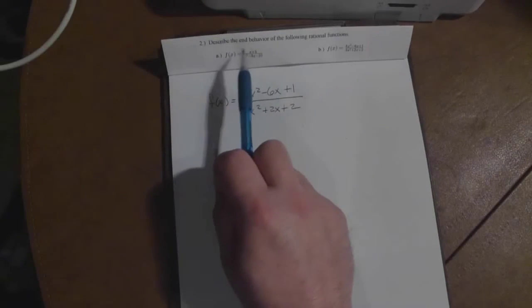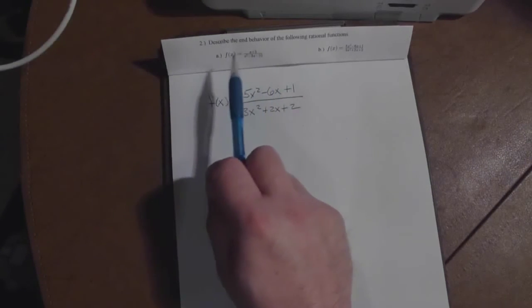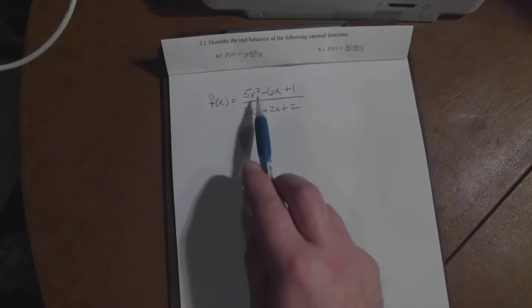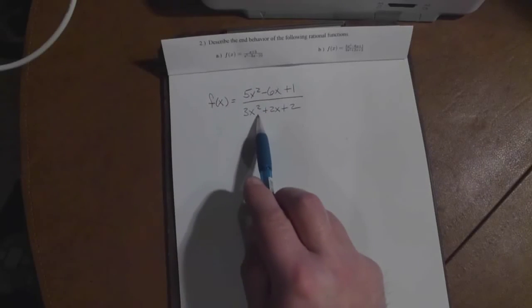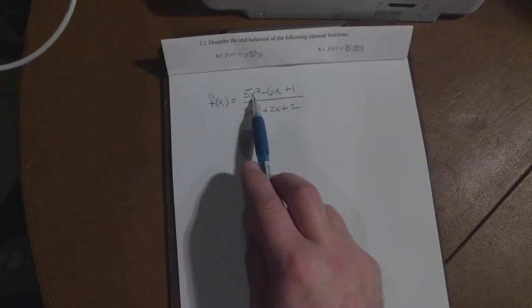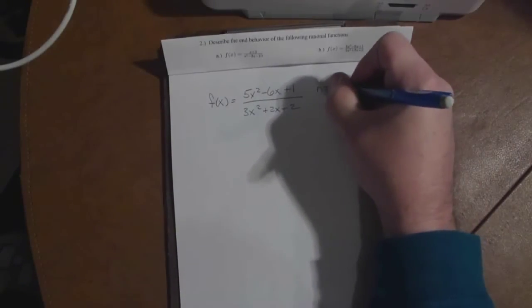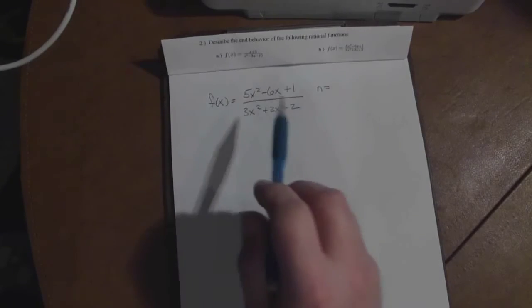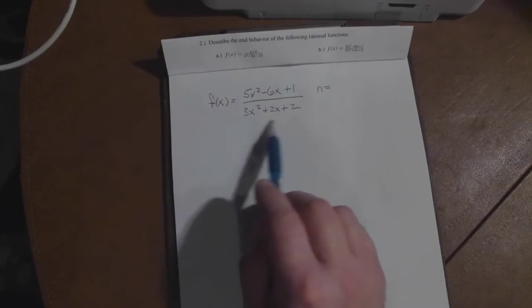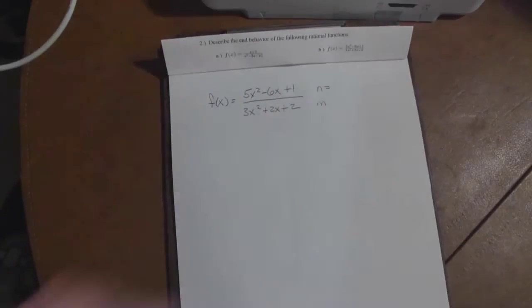All right, and as the directions say, we are being asked to describe the end behavior of this rational function. And as the notes indicate, it does involve analyzing the degree of the numerator and denominator. Looking at the polynomial in the numerator and determining its degree, we call that the value of n. And looking at the polynomial found here in the denominator and determining its degree, we call that the value of m, and comparing those two values.